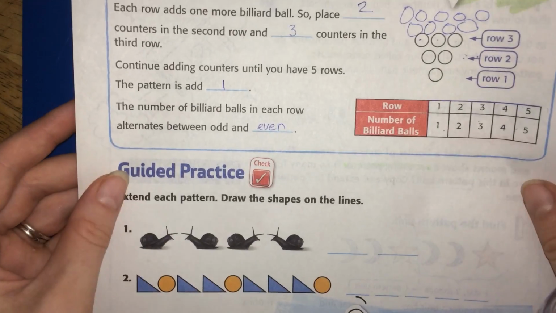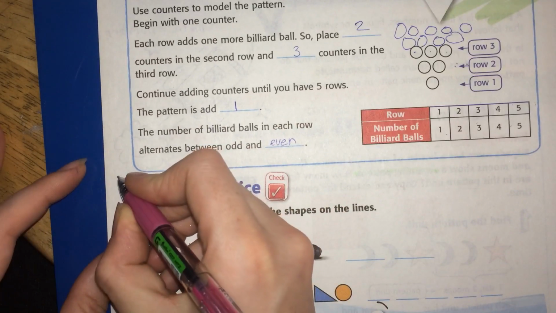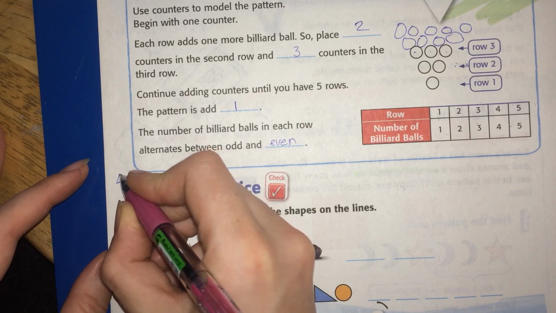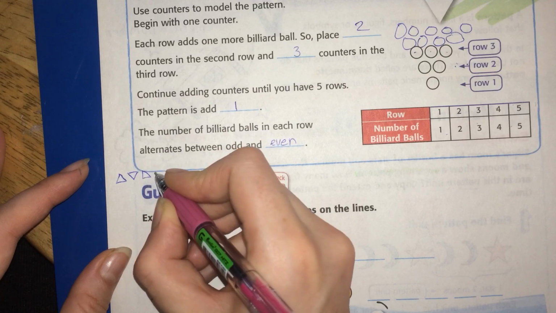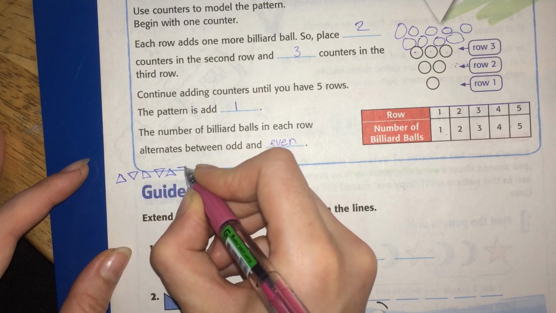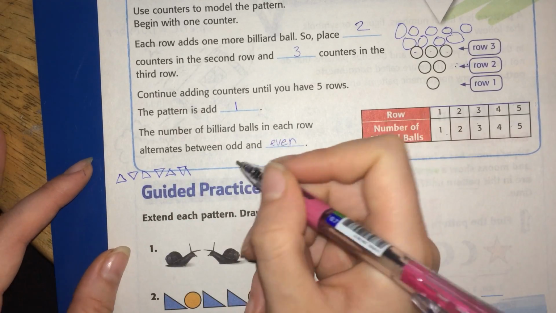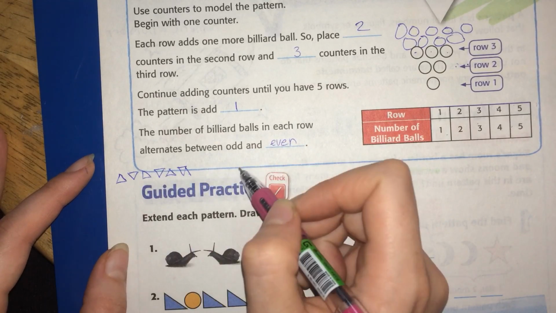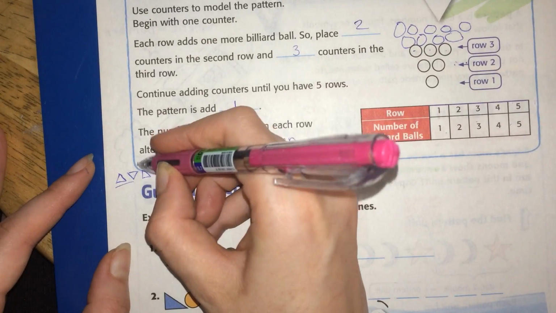Okay? All right, let's draw a pattern. What pattern do I want to draw? Let's do triangle, triangle, triangle, triangle. Whoops. So here's my repeating pattern. And there's my unit right there.